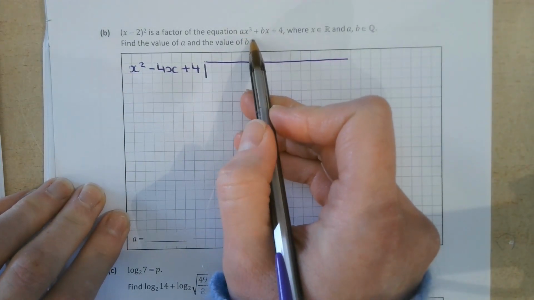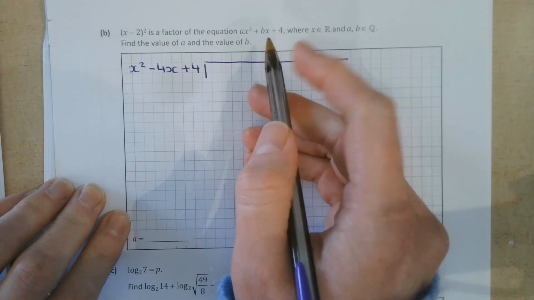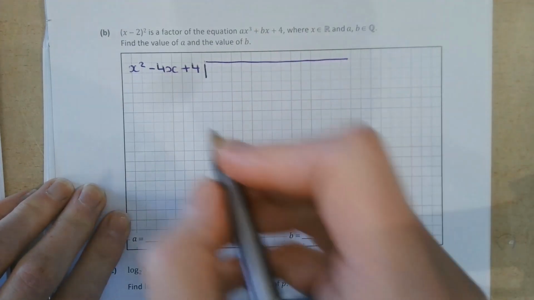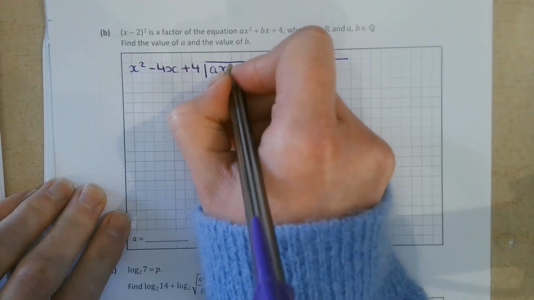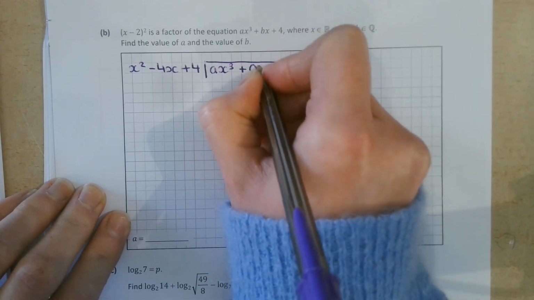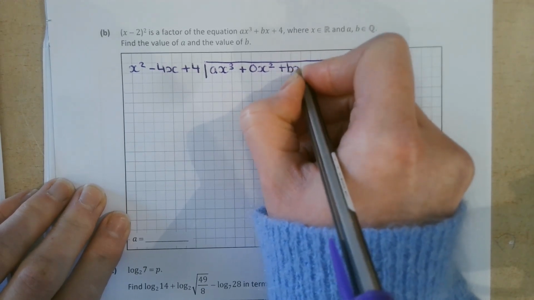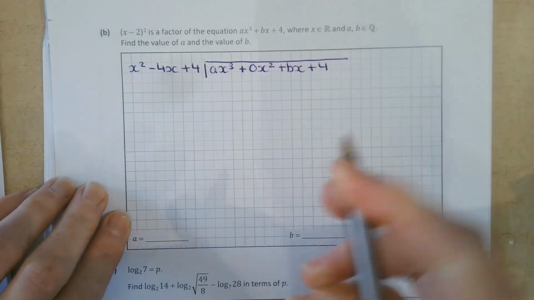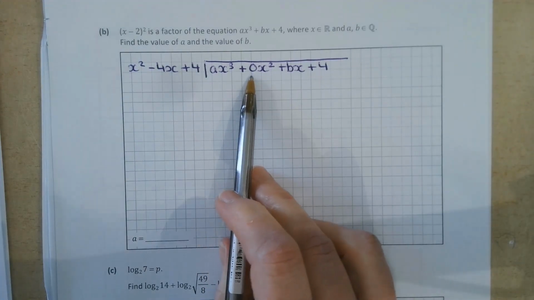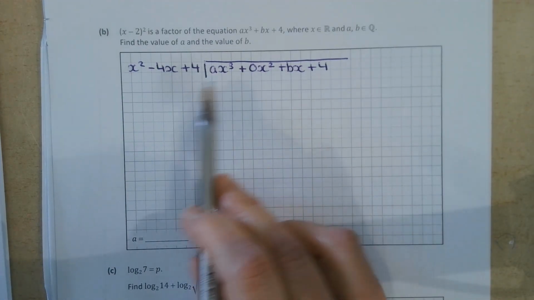What you'll notice is there's no x squared term, but instead we're going to fill in a plus 0x squared, just to fill the gap, plus the bx plus 4. Doing that is going to make it a little bit easier as we go through it.